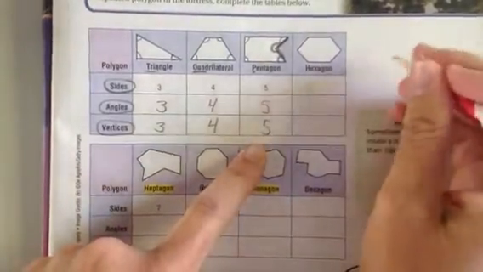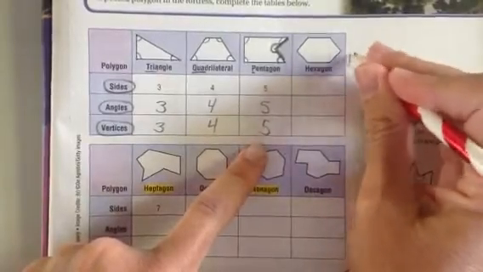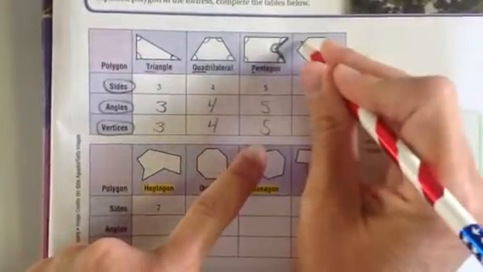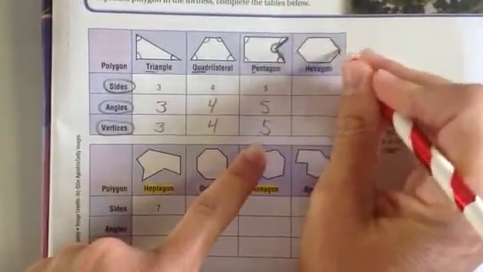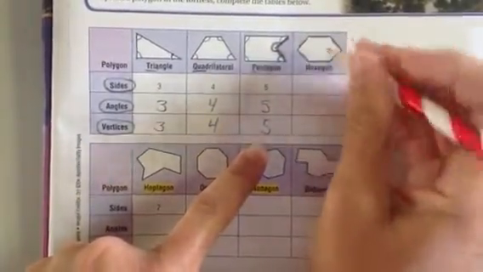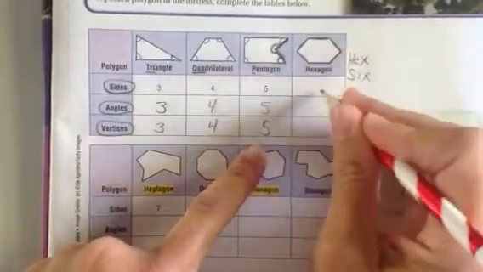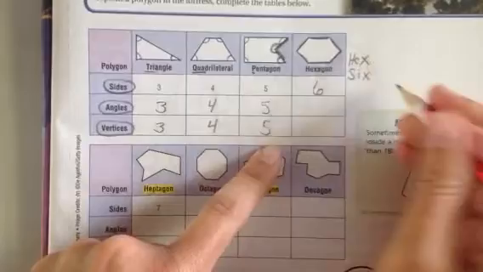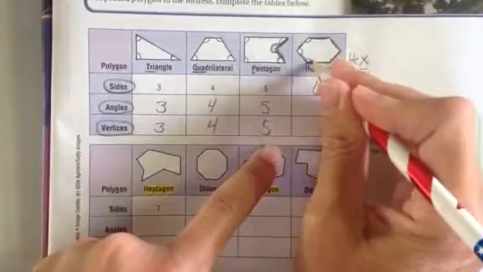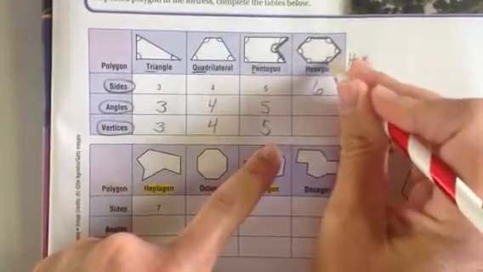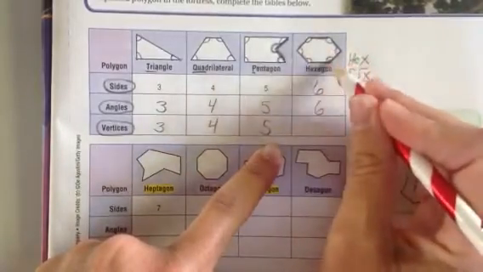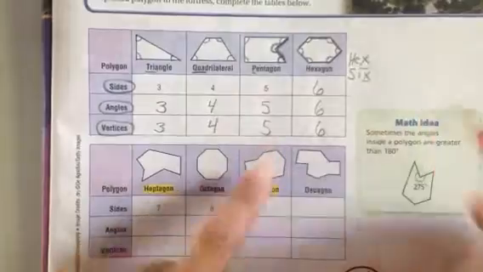Hexagon. I think of hex, H-E-X, and 6, because there are 6 sides. 1, 2, 3, 4, 5, 6, sorry. 1, 2, 3, 4, 5, 6. 6 sides. Hex and 6. Think of those X's. If there's 6 sides, you're probably noticing that there is a pattern. There are 6 angles. And 1, 2, 3, 4, 5, 6 points where they meet.